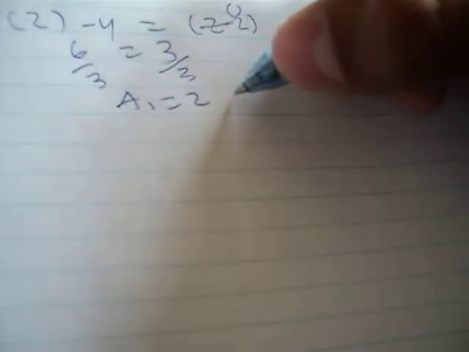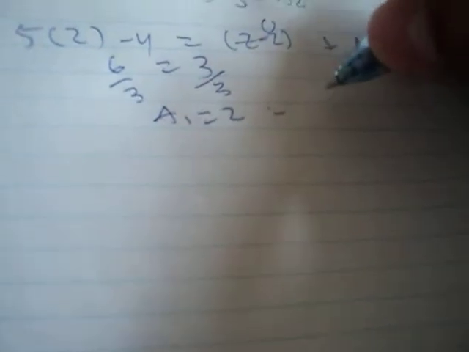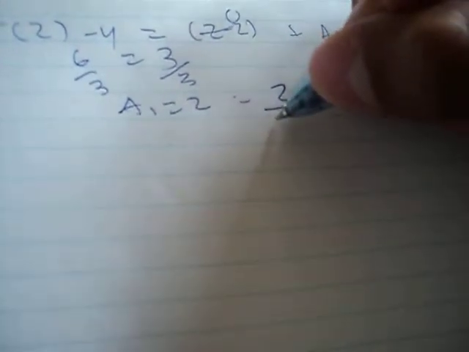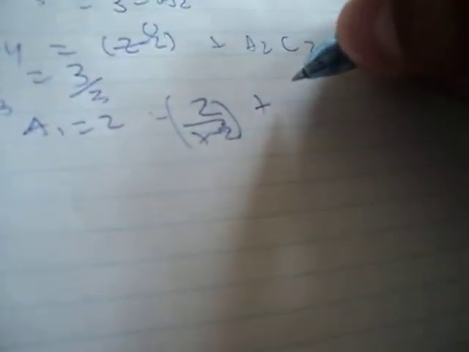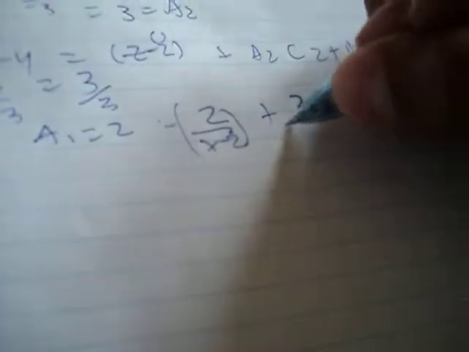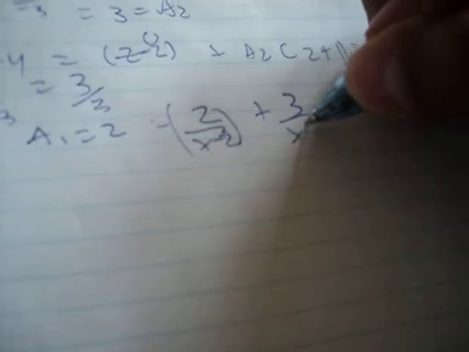Now you might be thinking, okay, that's not too bad. We're done. No, sir. Or madam. We put it back in. So, for our answer, it would be A1 is 2 over x minus 2, and the other one would be plus 3 over x plus 1.